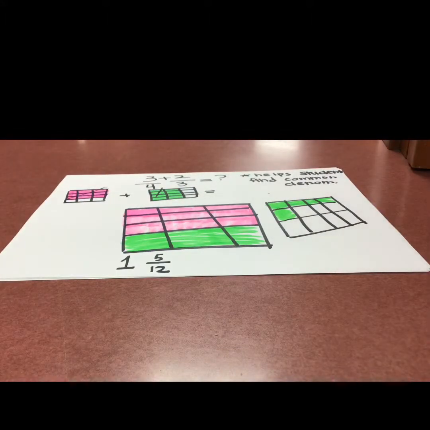And so this model is super important because it helps students find the common denominator by using a representation model.